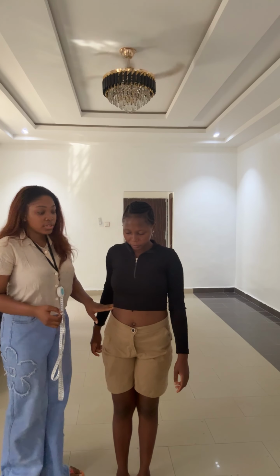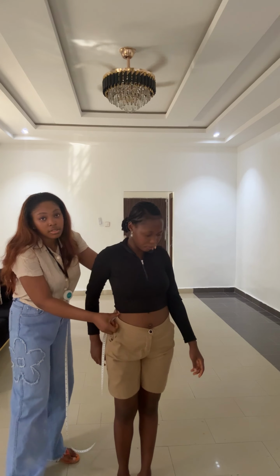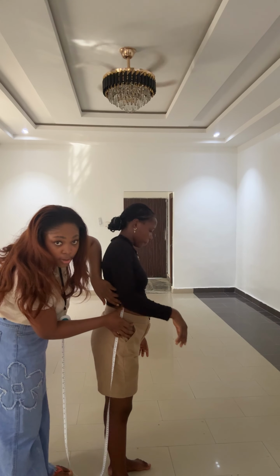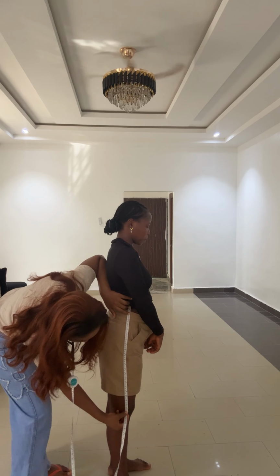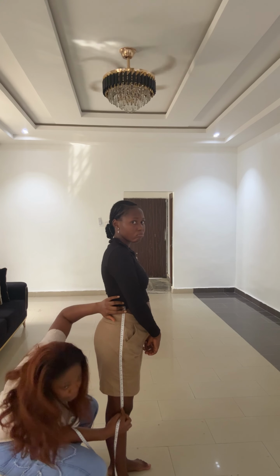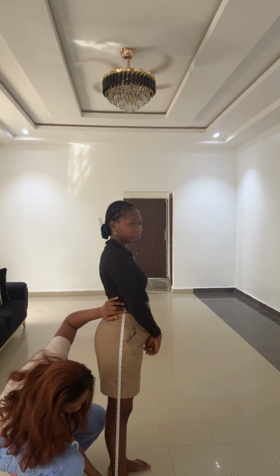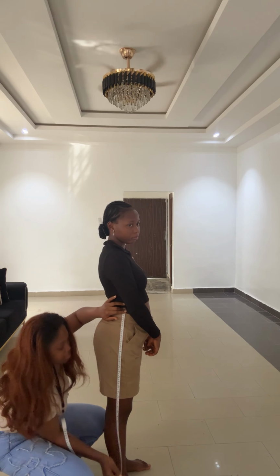Next is to get from her waist to her knee length. This side. Now we'll put the measuring tape on her waist, then get her knee length. So this is her knee, 22. Then get her full length. Her ankle length is 39. Her full length is 41.